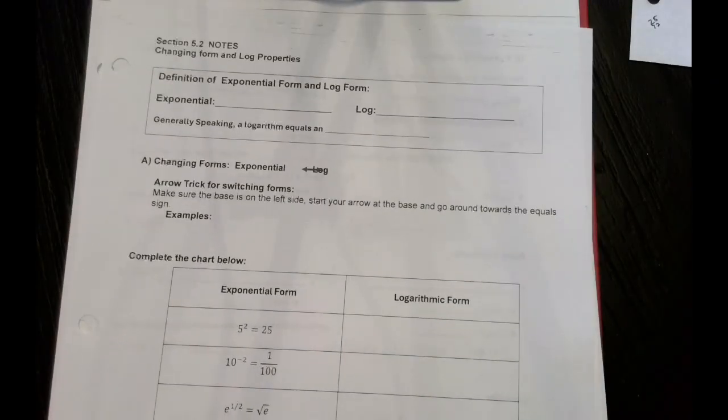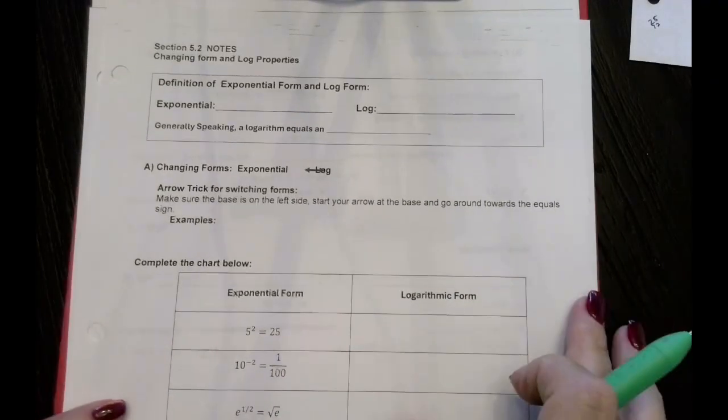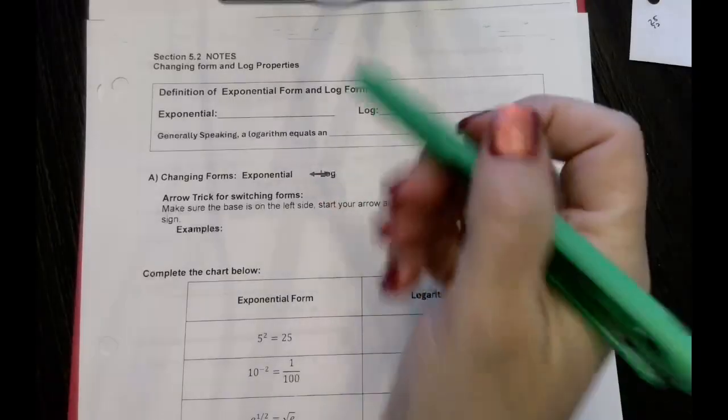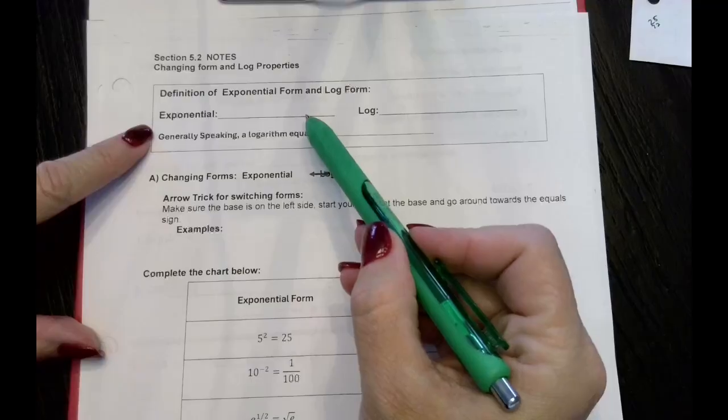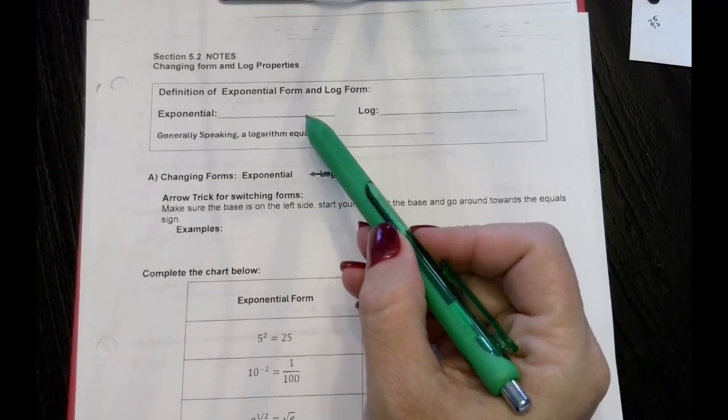Right, y'all. So this is 5.2. What we're going to do today is work on changing forms between exponentials and logs. So let's do a little bit of background here: the definition for exponential and log.